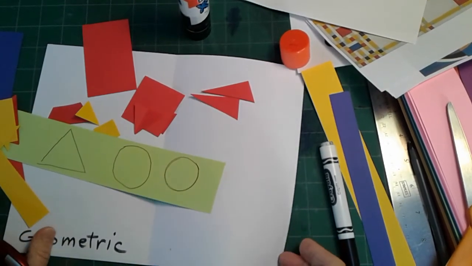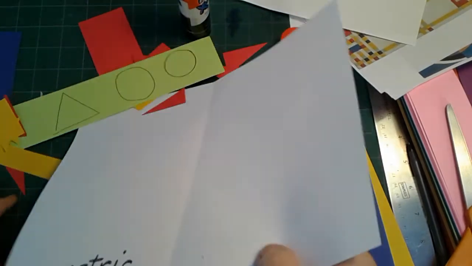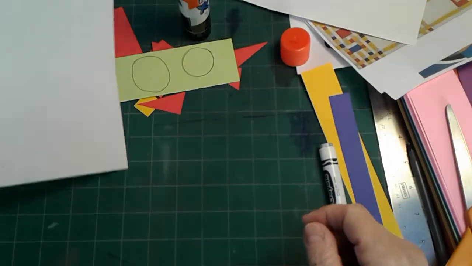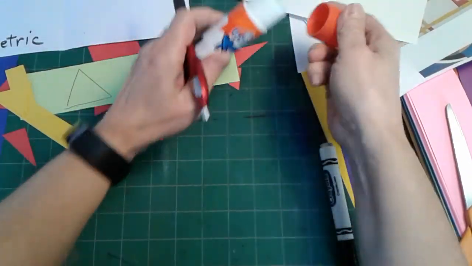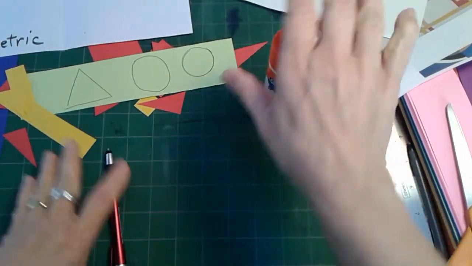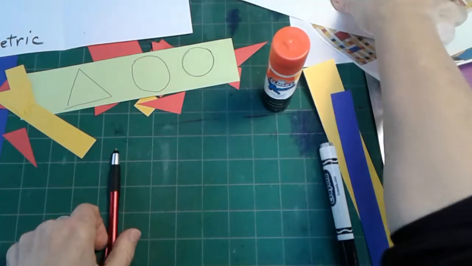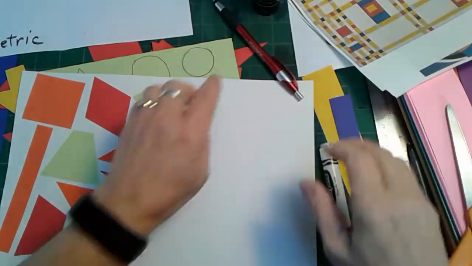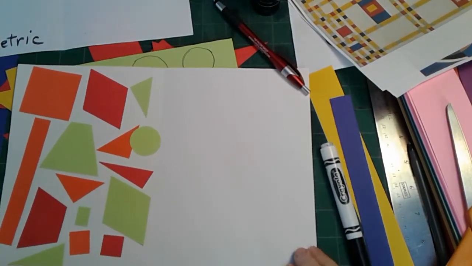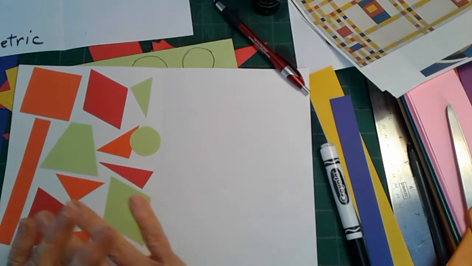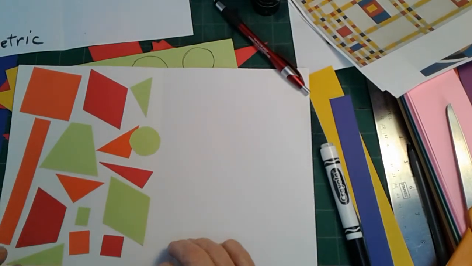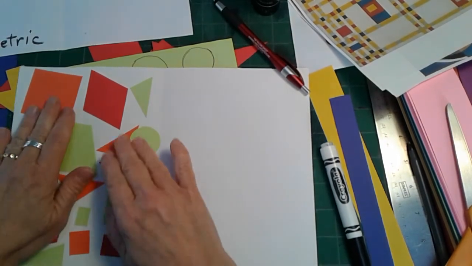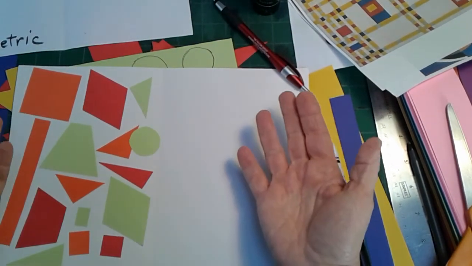So what I would like you to do is take that paper, put the word geometric on it, cut out, let's say 10 pieces. 10 different, they don't have to be different, but 10 geometric shapes, and glue them onto your page. Okay, I have more than 10 here. That's fine. 10 is a good number. Okay, 10 should be enough. And I want you to glue them on, and then you're done for this week.